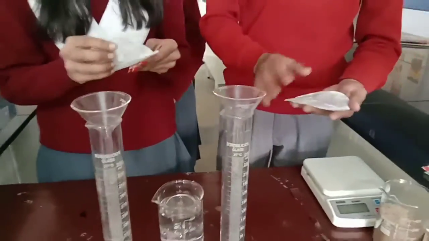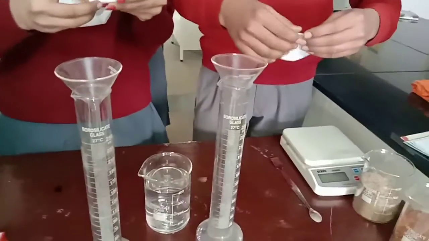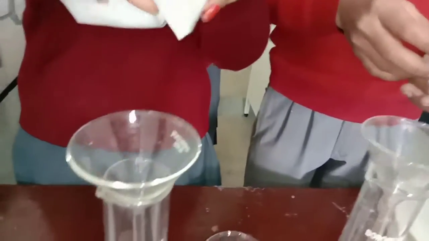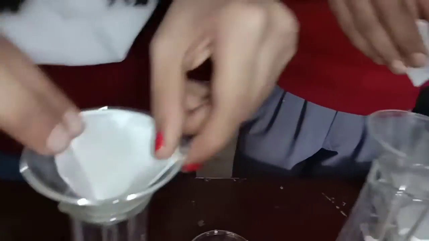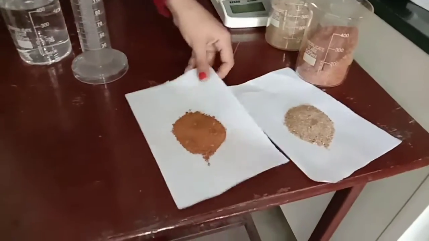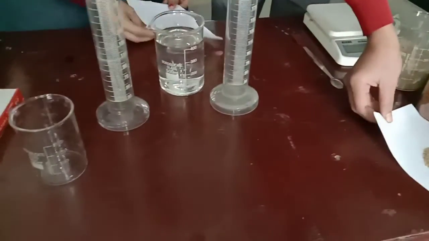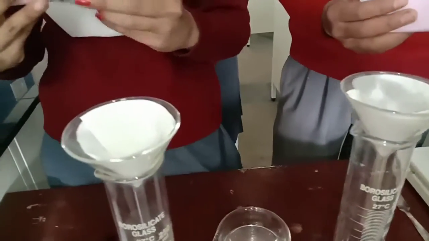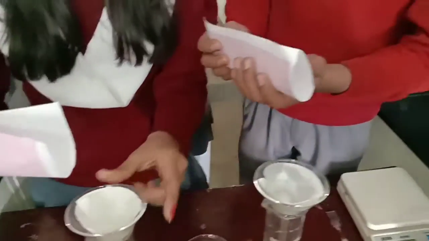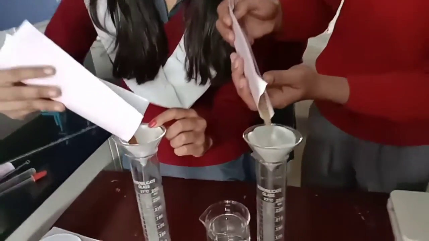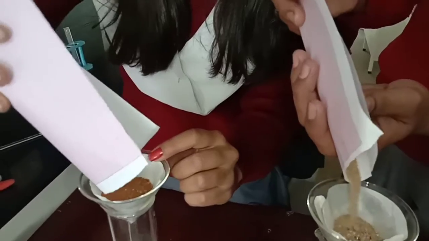We'll not pour all the water, but just slightly wet the filter paper. Finally, we will place the filter paper over the funnel. After that, we will take the soil sample, of which we have measured 25 grams, and we'll pour that over the filter paper like this.